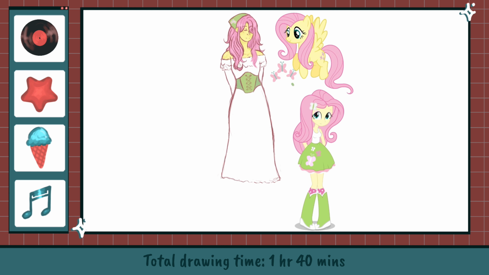So instead of deciding to choose between the two, I decided to stick with both of the greens, and I tried to interweave them in a way that hopefully reads as cohesive. For her hair, I wanted to deviate from both versions of Fluttershy.